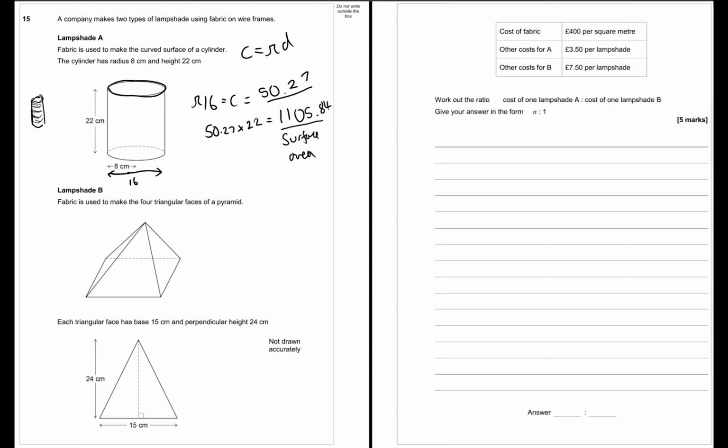Okay, let's move on to lampshade B. Fabric is used to make the 4 triangular faces of a pyramid. Each triangular face has a base of 15 centimeters and a perpendicular height of 24 centimeters. Alright, so let's have a think about this.